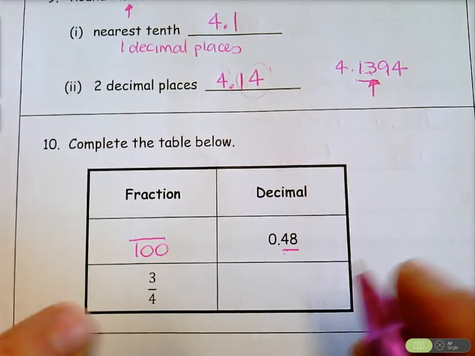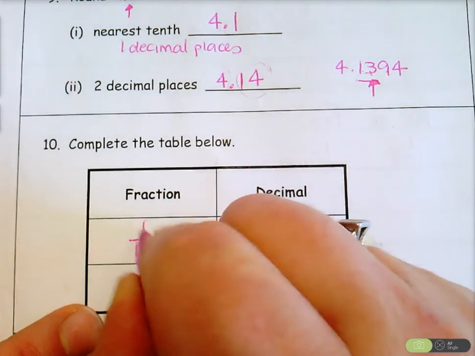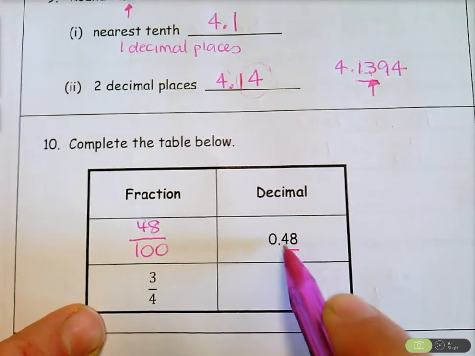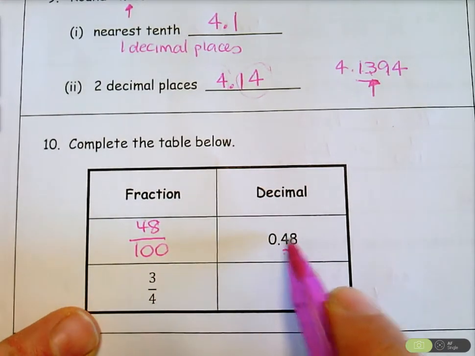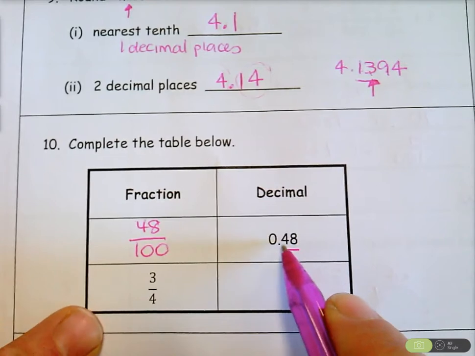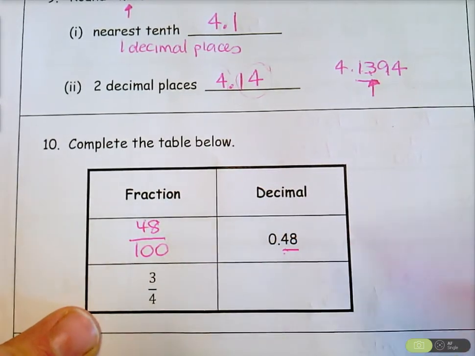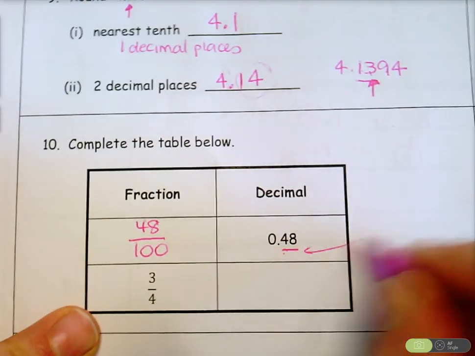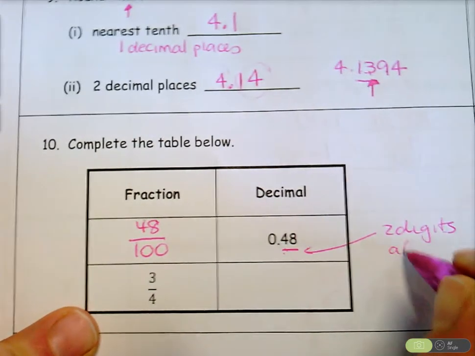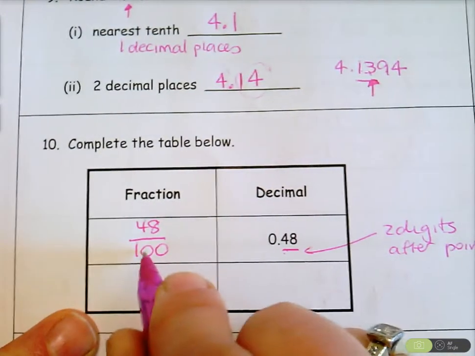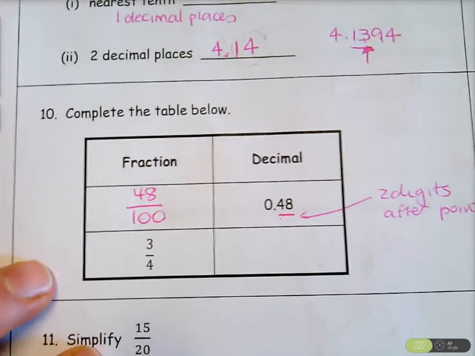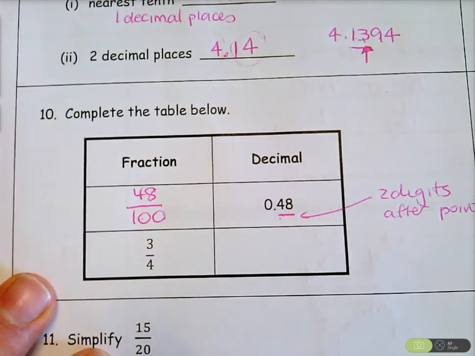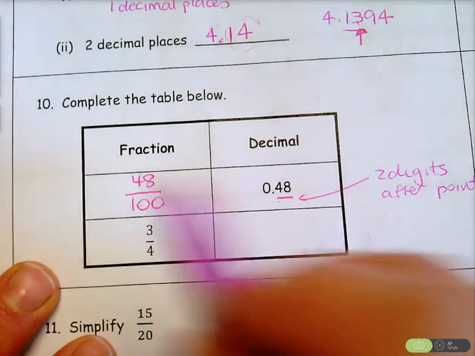Girls, what's my answer? What do I write? You write the number 48 over 100. So to convert a decimal to a fraction, you just write the decimal bit without the point, and the 4 is in the tenths column, the 8 is in the hundredths column, so it's 48 over 100. Or you say, I've got 2 digits after the decimal point, so therefore it goes over 100 because that's got 2 zeros, which means hundredths column. 2 digits after the decimal point, tenths, hundredths, means you're working in hundredths. So we've got 48 hundredths.